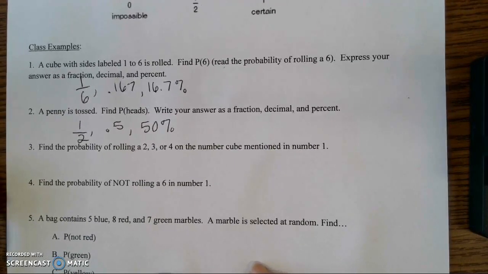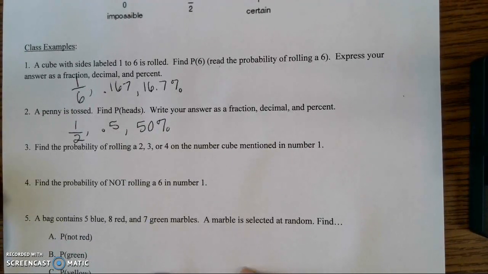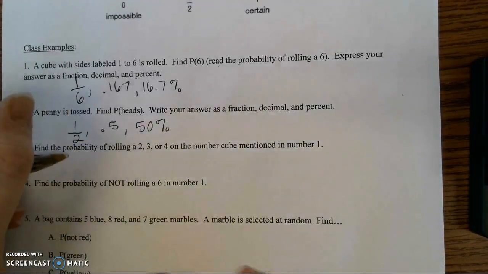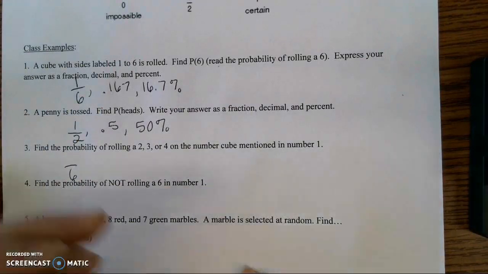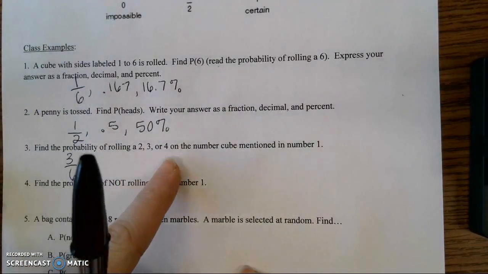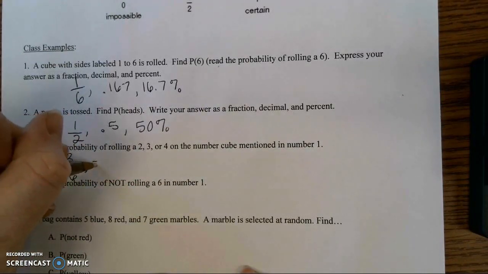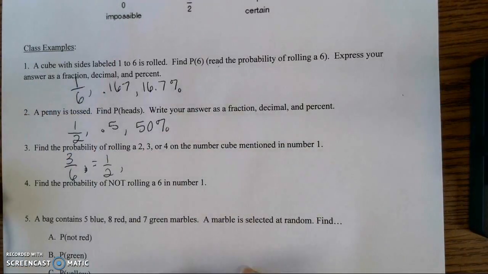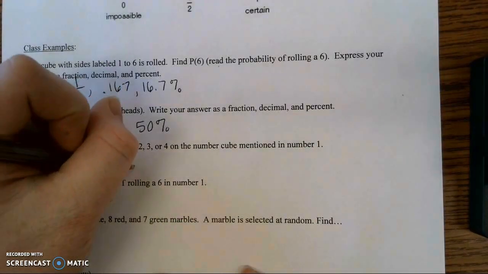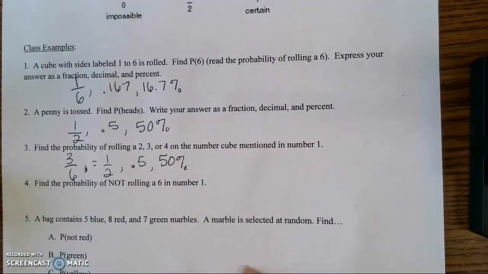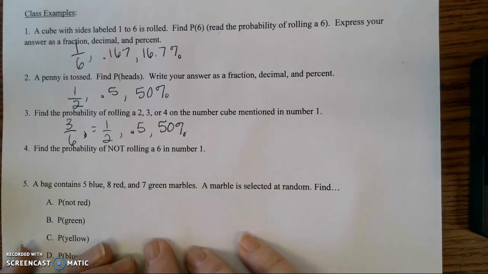All right, number 3, find the probability of rolling a 2, 3, or 4 on the number cube mentioned in number 1. Okay, so it's the same number cube. It has 6 sides. 3 of those sides have a 2, 3, or 4. So I can reduce that fraction first of all. That would be 1/2. Okay, so if I convert that to a decimal, it would give me 0.5 and then 50% as my percent.